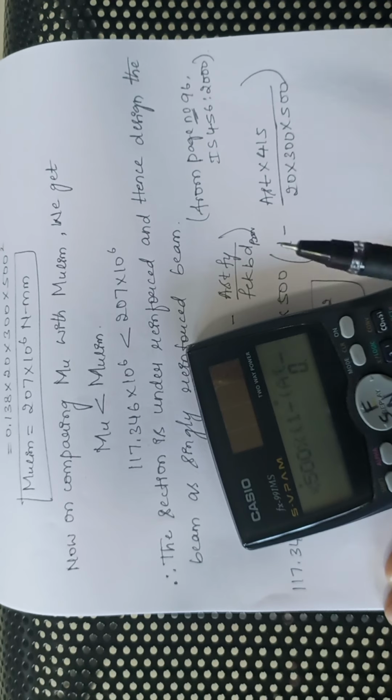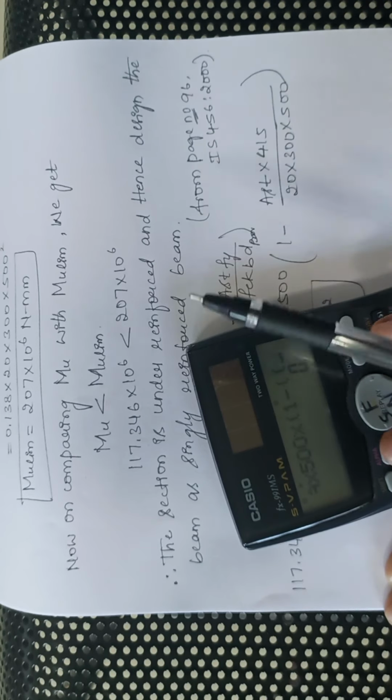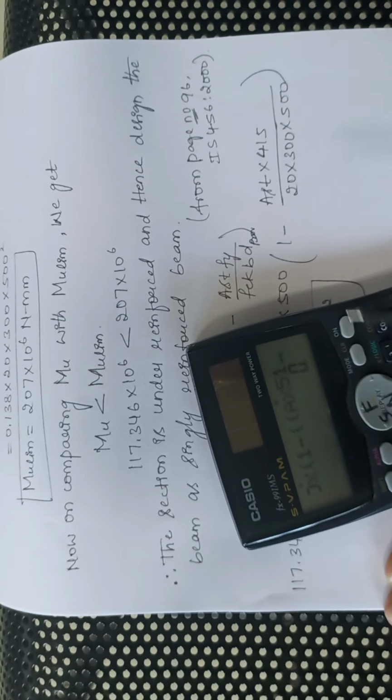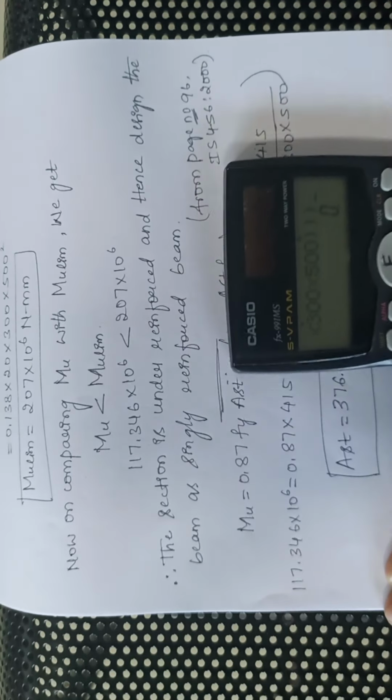You have to open two brackets here, alpha A into 415, divide that with 20 into 300 into 500, and close three brackets at the end.